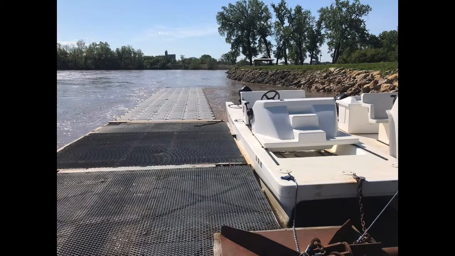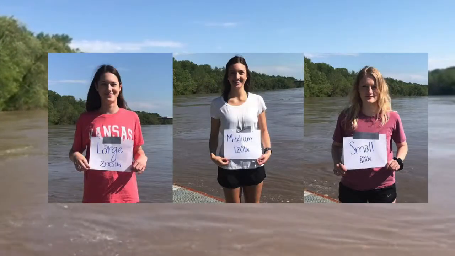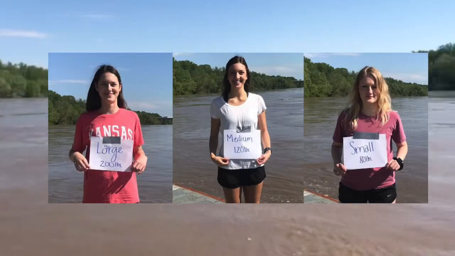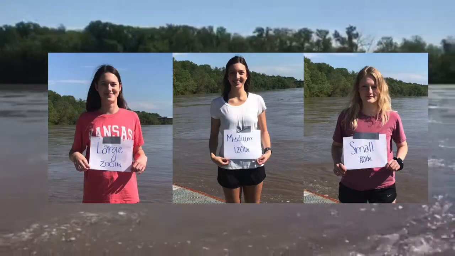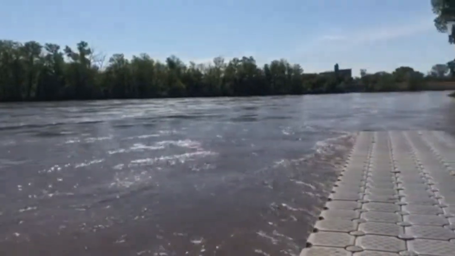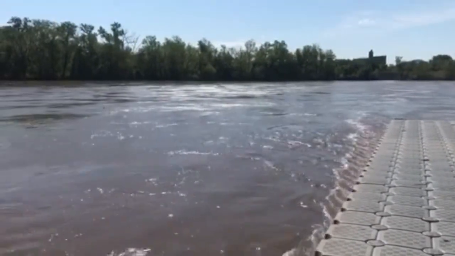3 men want to cross a river. They found a boat, but it is a very small boat. It will only hold 200 pounds. The men are named large, medium, and small. Large weighs 200 pounds, medium weighs 120 pounds, and small weighs 80 pounds. How can they all get across? They might have to make several trips in the boat. Take a moment to pause the video and come up with an answer.